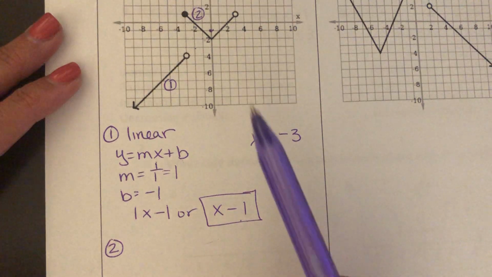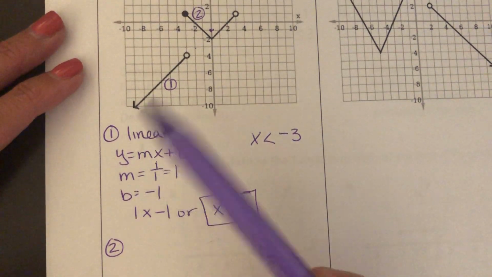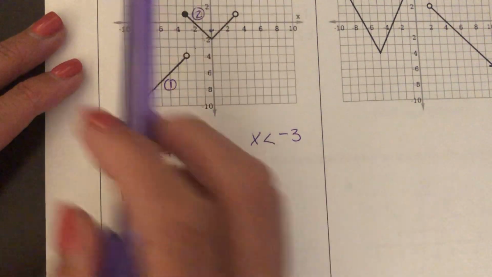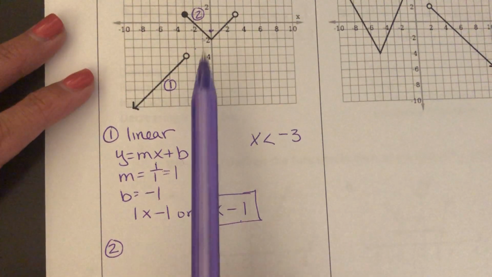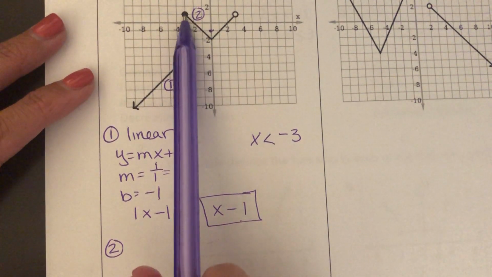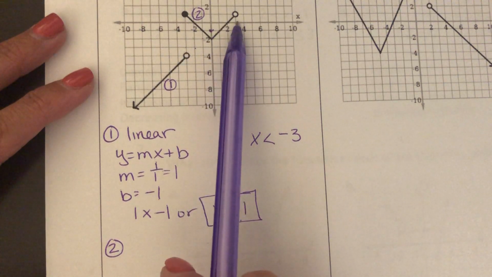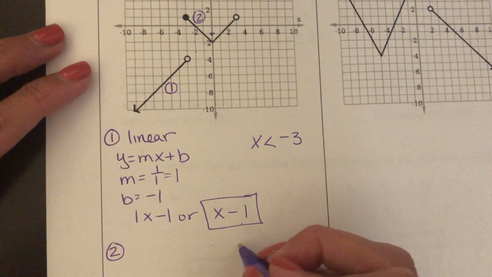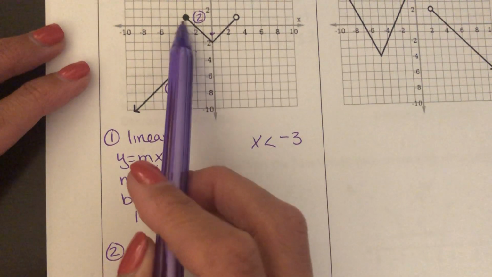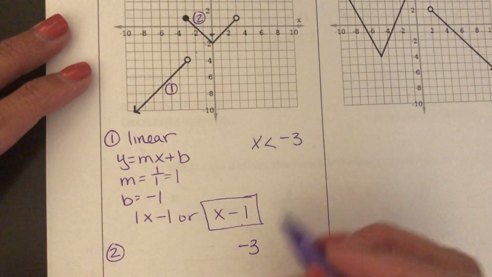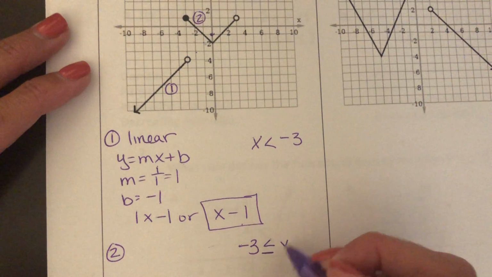So I'm going to go back and I'm going to determine the domain. So that was our first step, determine the domain. So our x values from negative 3 to positive 3. And at negative 3, it's closed, so that's going to be less than or equal to.